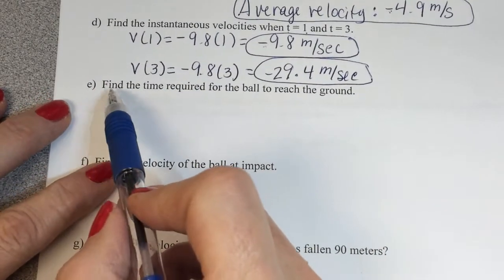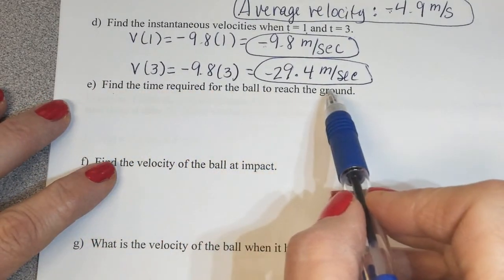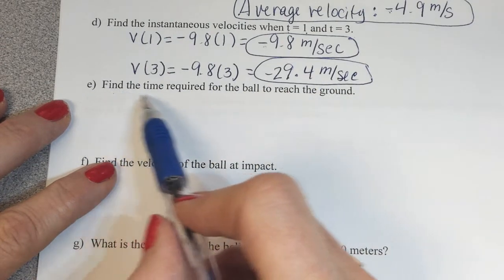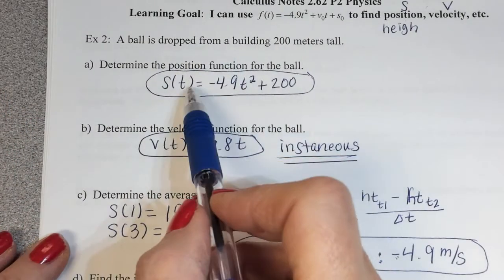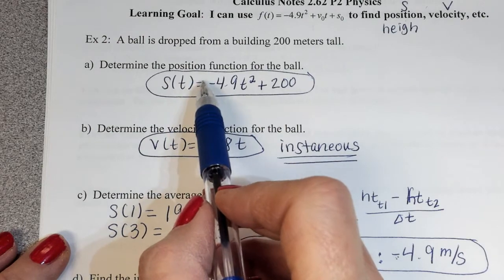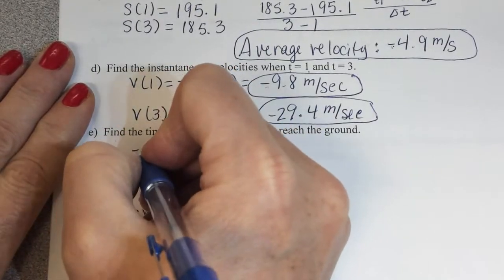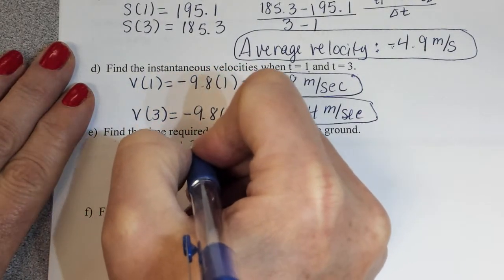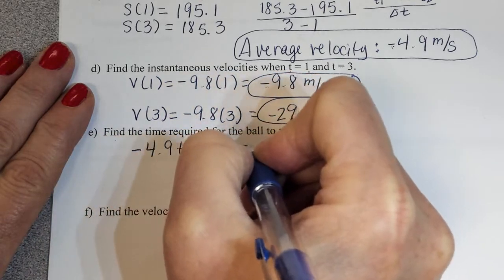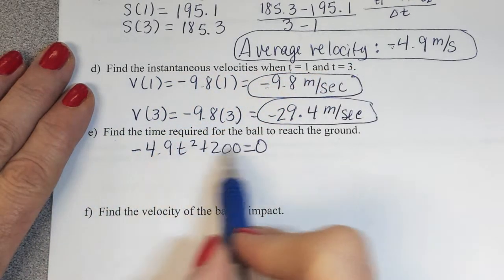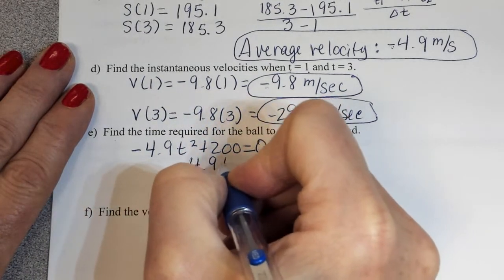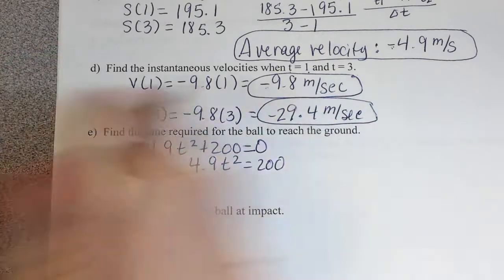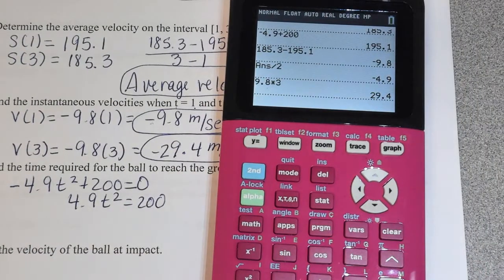All right, part E. Find the time required for the ball to reach the ground. Well, the only thing I know about when the ball reaches the ground, I don't know how fast it's going, but I do know its height. So I have to go back to my original function and look at my height function. I want to know, when is it that the height is 0? Because this represents the height function. So I'm going to solve that. That'd be 4.9t squared is 200. Just going to do that on my calculator.